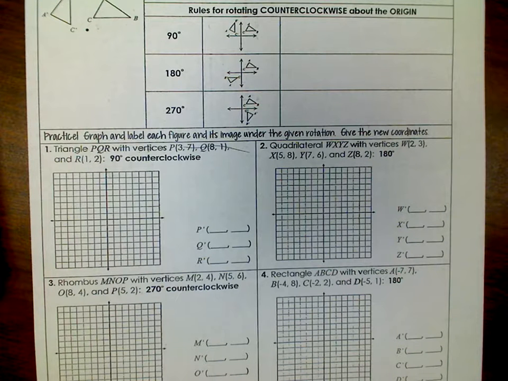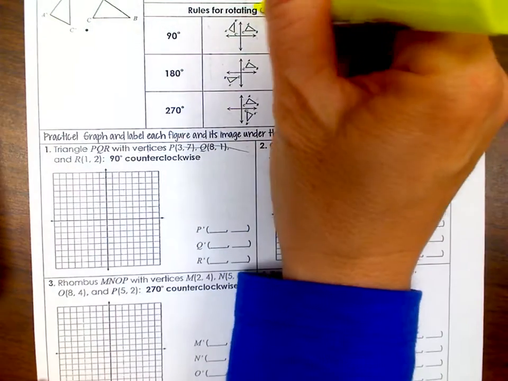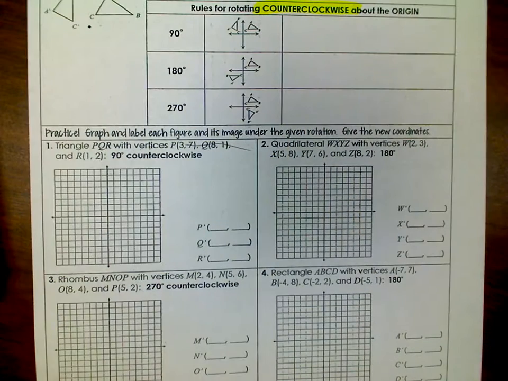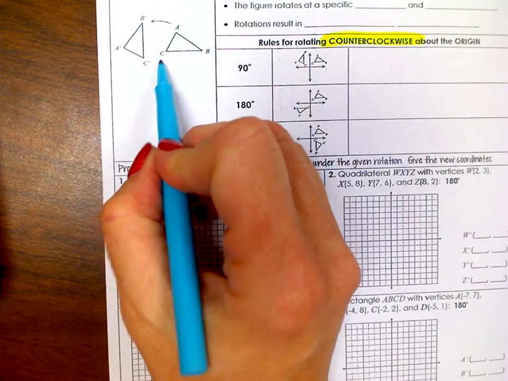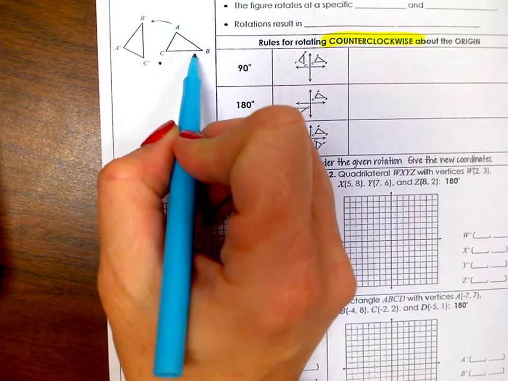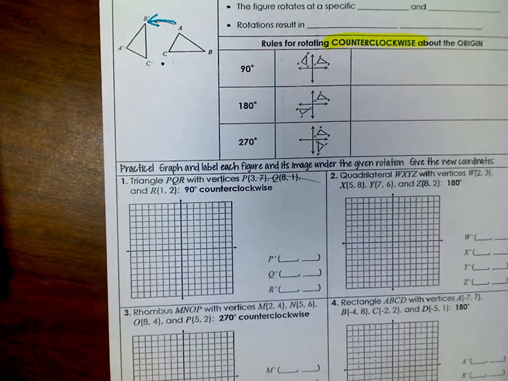This lesson is about rotations, and we're going to go over the rules real quick. Rules for rotating counterclockwise about the origin. Counterclockwise is opposite of how the clock goes. So if we're starting here, the clock would normally go this way. So counterclockwise, it's going to go to the left. Rotate to the left, rotate backwards.